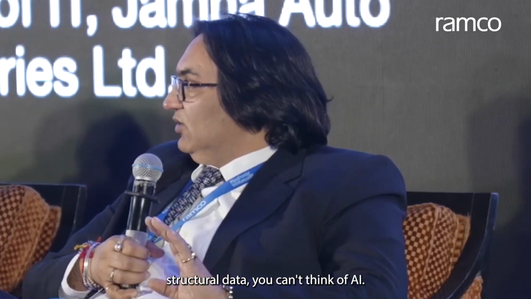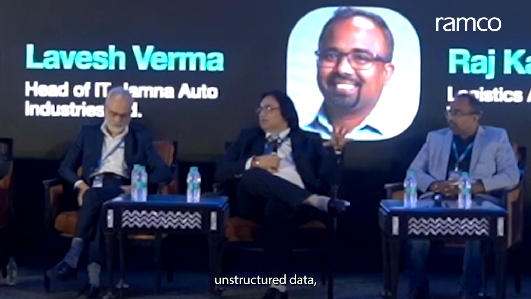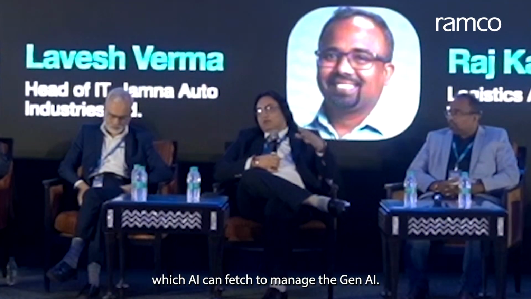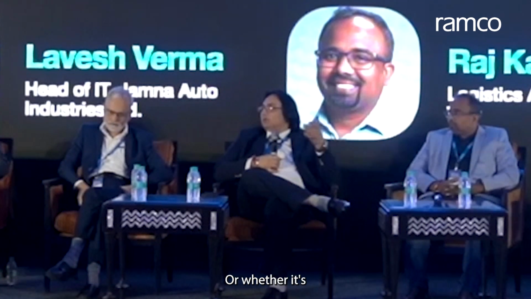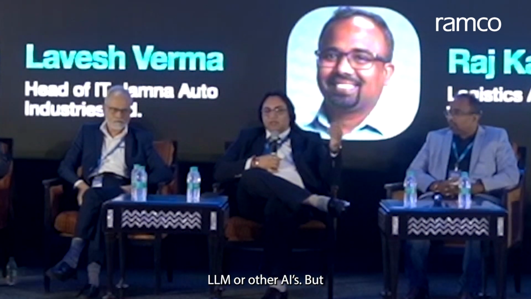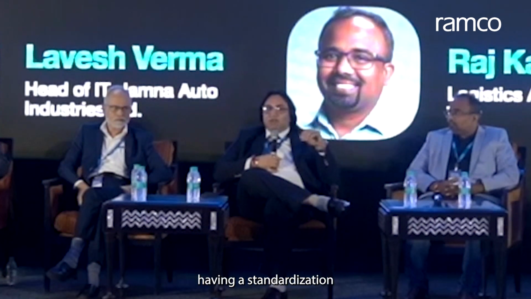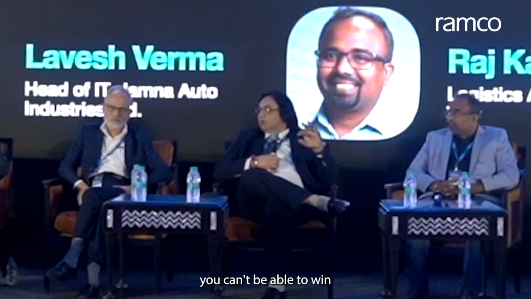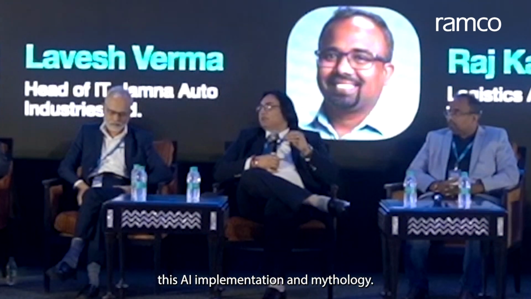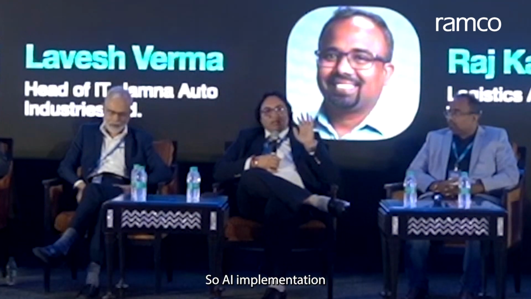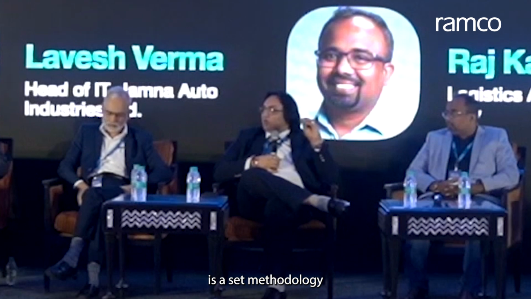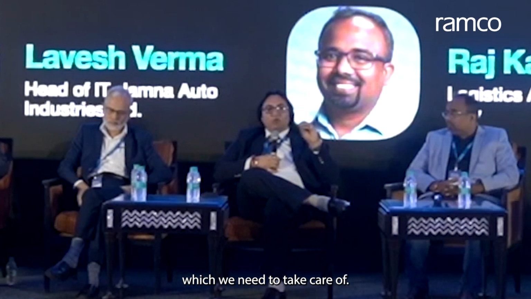Without structured data, you can't think of AI. You may have unstructured data which AI can fetch, whether it's Gen AI, LLM, or other AIs. But without standardization and integrity of data in your organization, you can't win this AI implementation and methodology. So AI implementation follows a set methodology which we need to take care of.